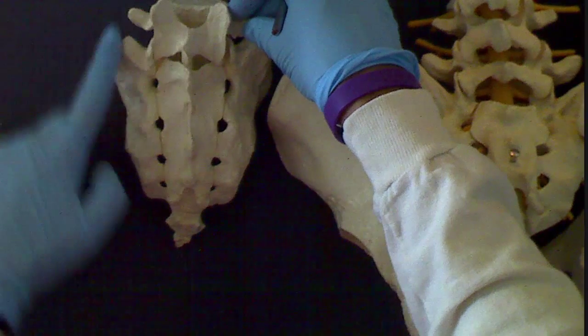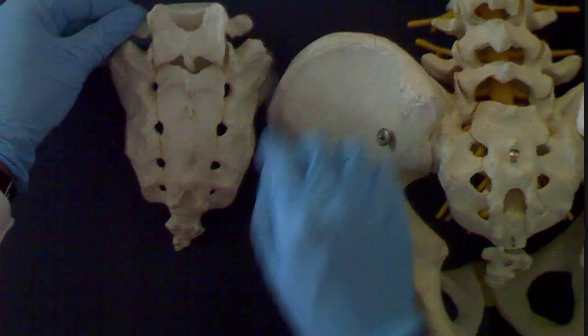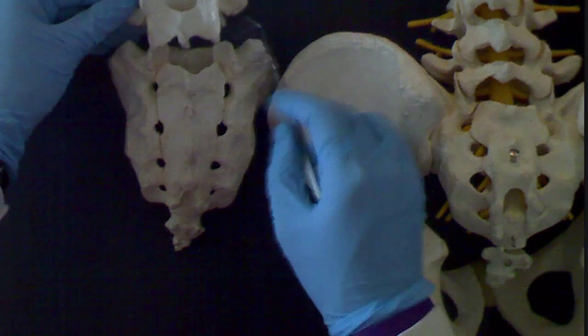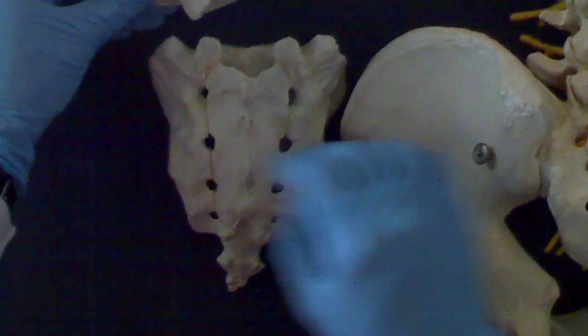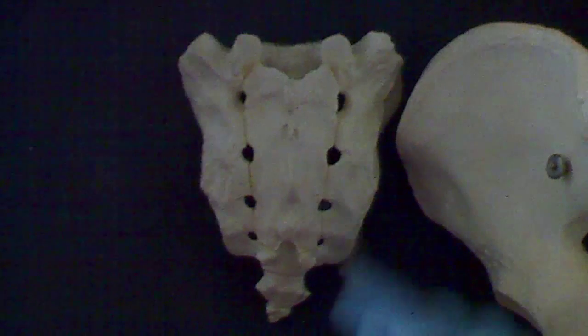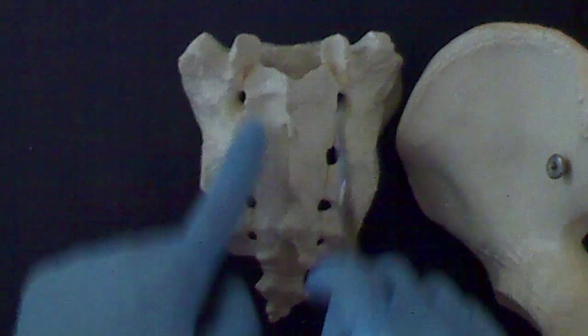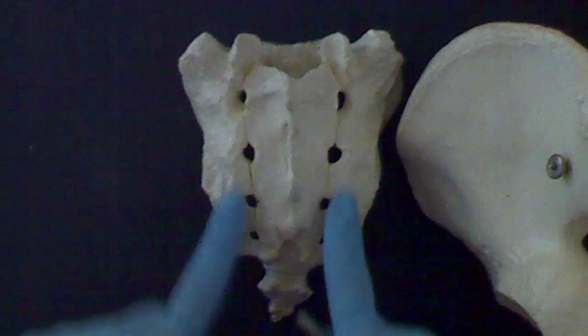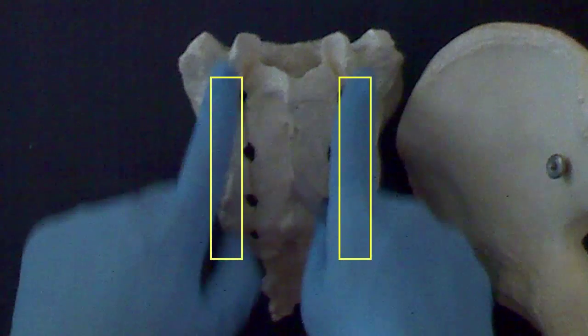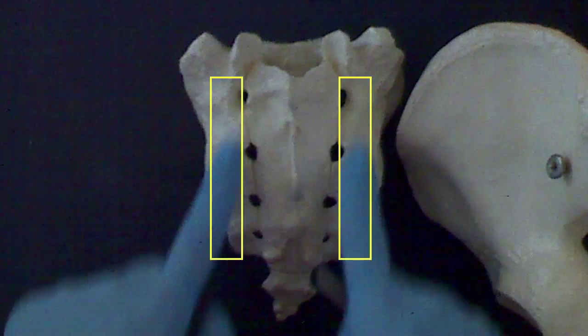So again, we see our transverse processes would be these wings over here, and then we have our articulating processes here. We don't have any more articulating processes besides the superiormost one. What do those become? They become another set of ridges running down the back, and they're called the lateral sacral crests.